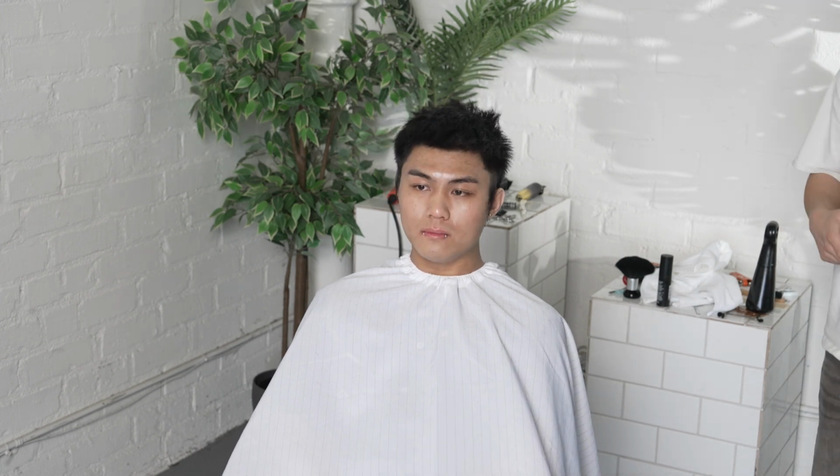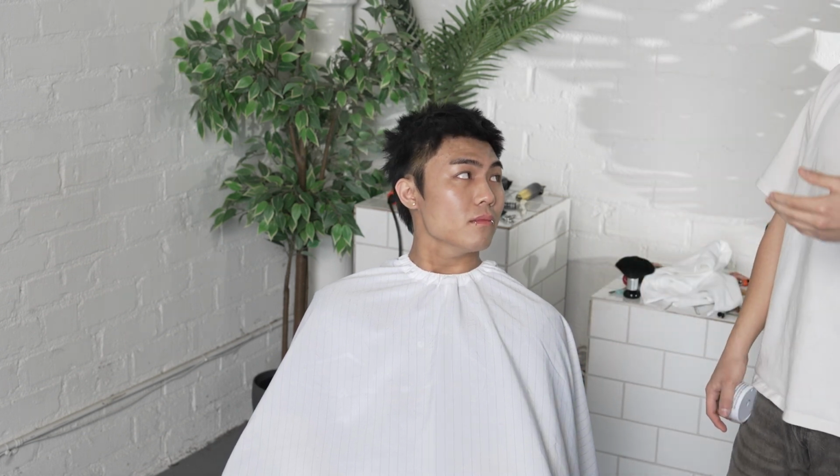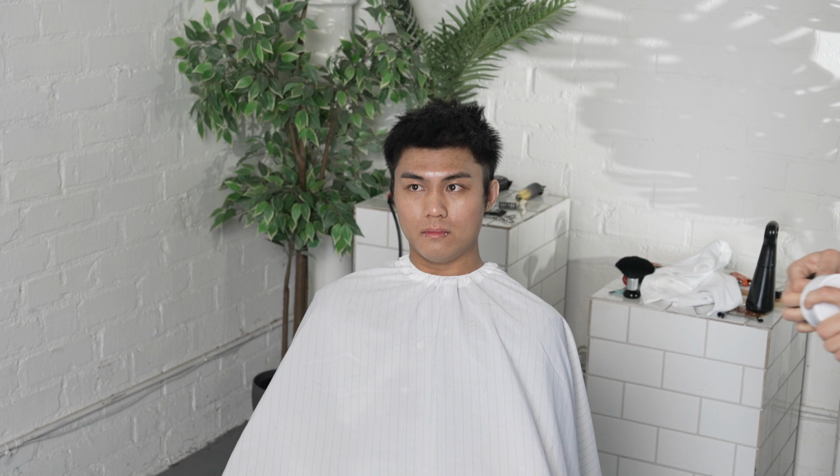You know, you could use like Suavecito gel. Like, people talk down on gel because they think it's an old school product. I actually love using gel because gel is gonna add the correct amount of shine, but also the correct amount of hold that we need for a lot of men's haircuts. So a little bit of gel is gonna go a long way. The reason why I'm gonna go with gel is because I also want a slight wet look.